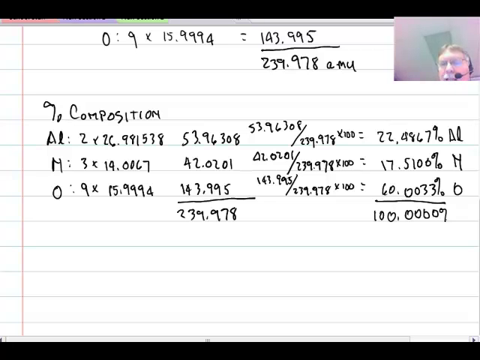We get exactly 100%. That tells you you've done your work right. If we had 99.999 and we're off by 1 or 2 here, it's probably okay. Sometimes as you do your rounding, you may get off 1 or 2 in this last digit, but it should never be more than that. If you're anything more than that, I'd go back and check your work. Make sure that you've done everything right. Okay?